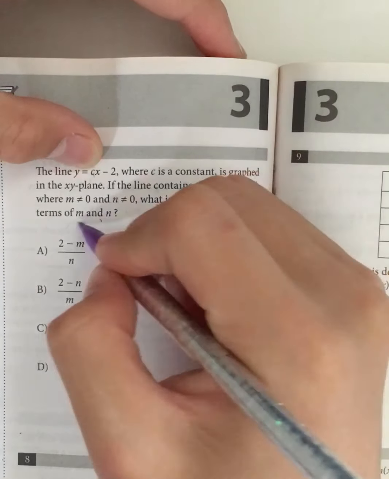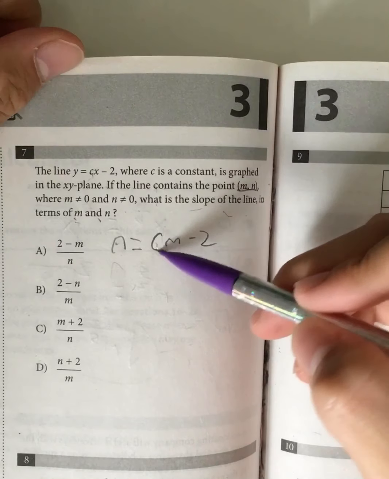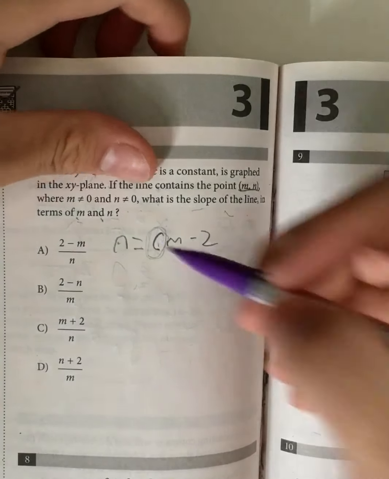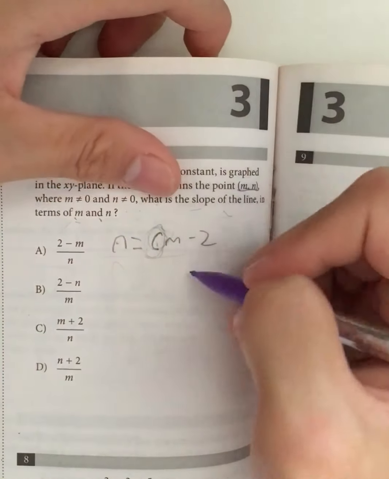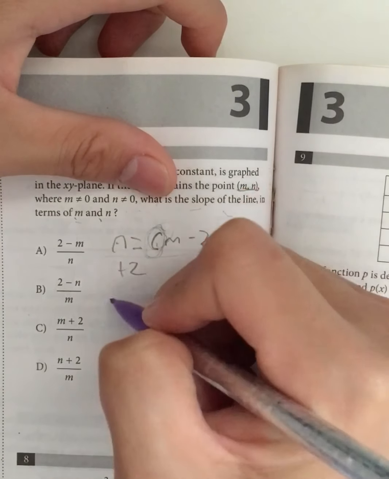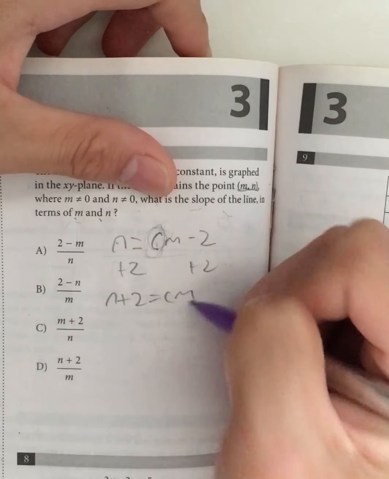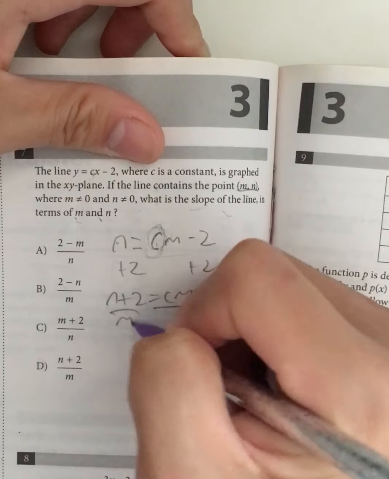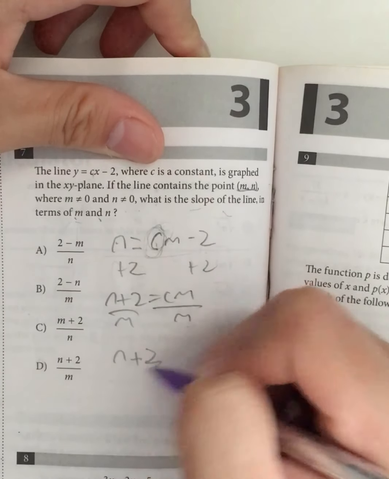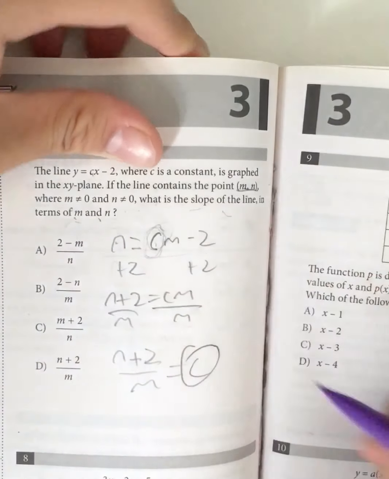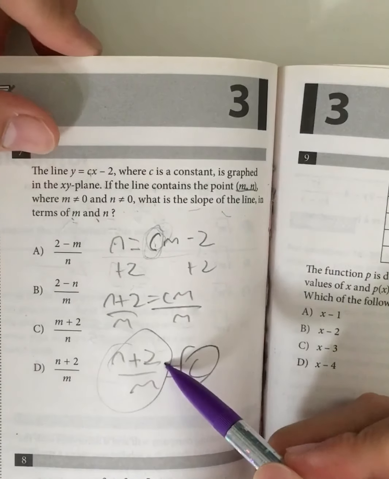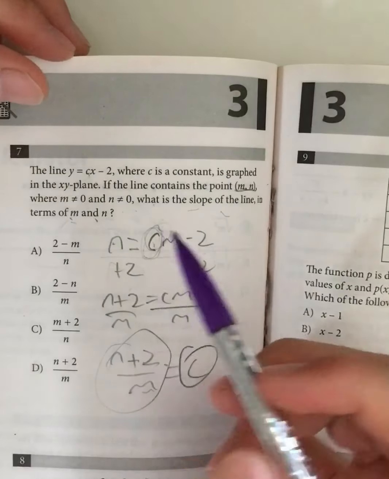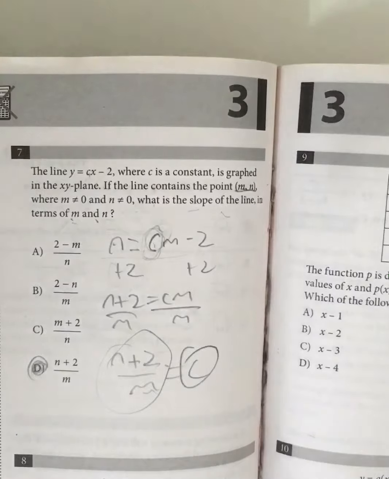So they're asking for the value of the slope. The slope in this case is going to be c. So we have to isolate c given this equation right here. Add 2 on both sides, giving us n plus 2 is equal to cm. Divide both sides by m, giving us (n plus 2) over m is equal to c. We have our slope right here, which is (n plus 2) over m, giving us an answer of D.